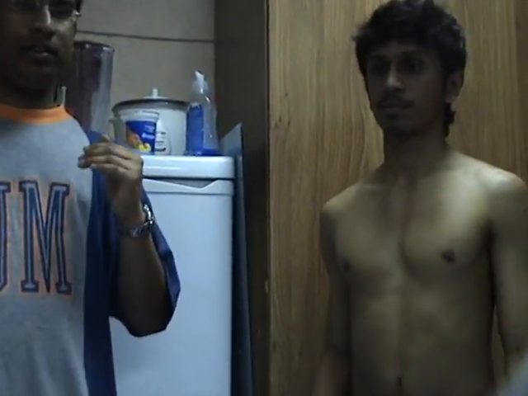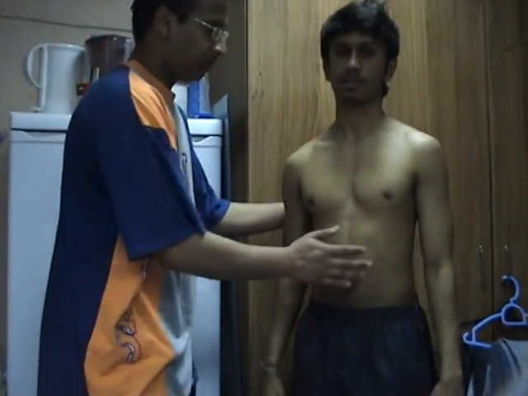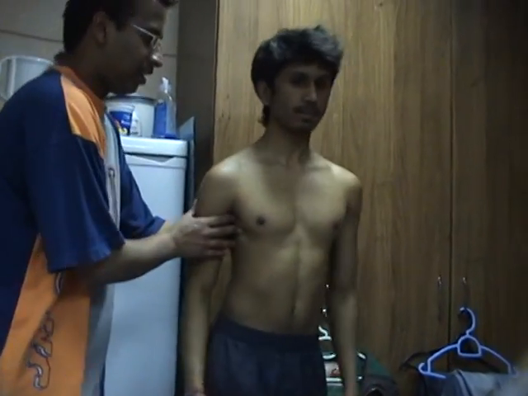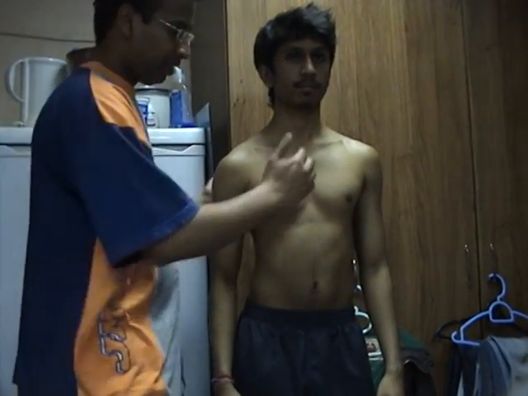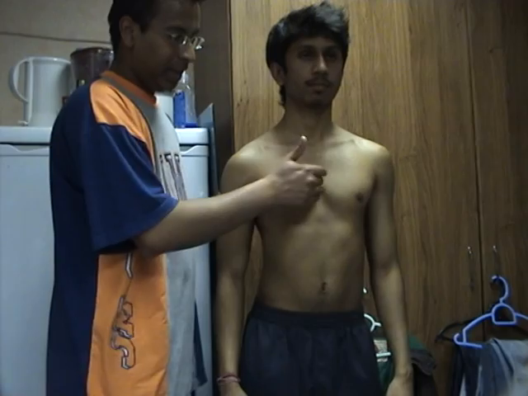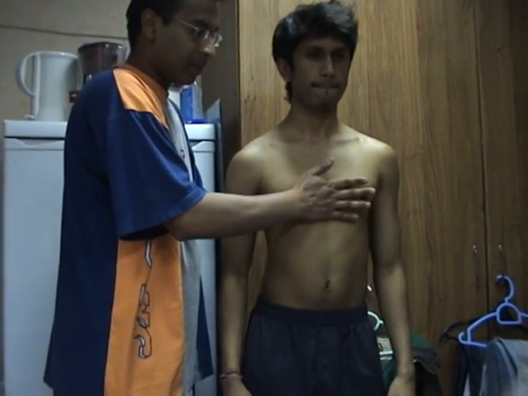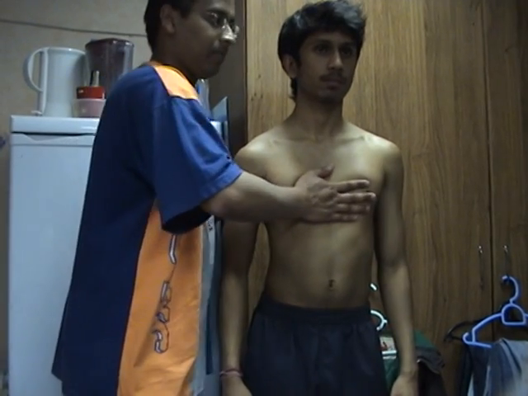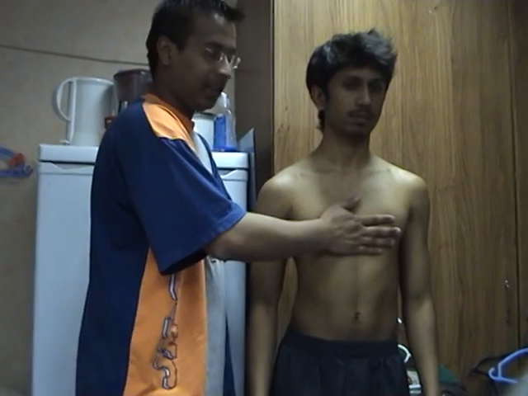Next, rigidity of the chest. How do we check the rigidity of the chest? The patient is like this, and you are at the side of the patient. First, in the middle, your hands are horizontally placed like this, and you press. Next, you go to the left-hand side.